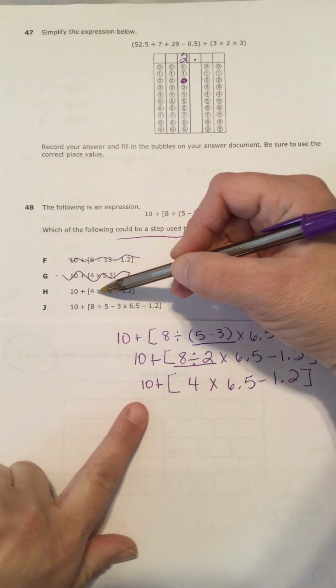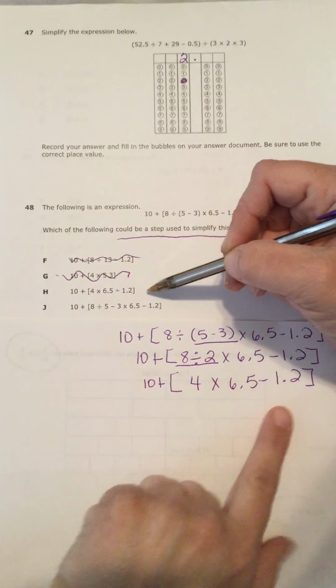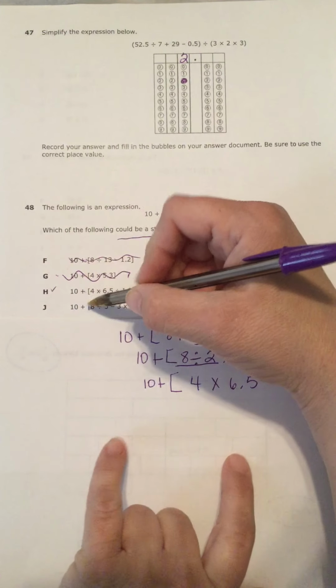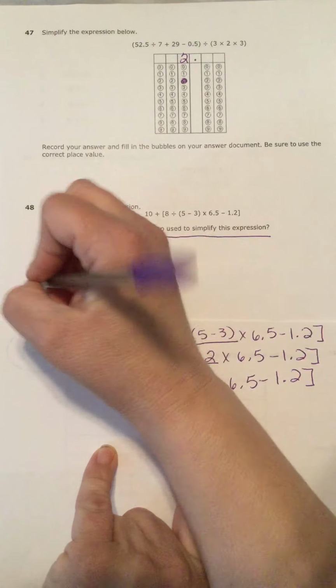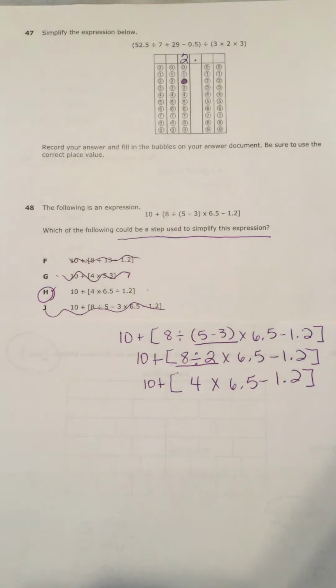10 plus 4 times 6.5 minus 1.2. Okay, that's good. 8 divided by 5. No. That means your answer should have been H. All you had to do was solve it until you found the matching problem. Okay?